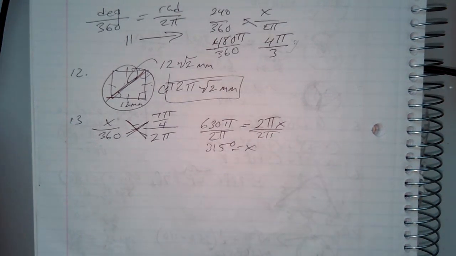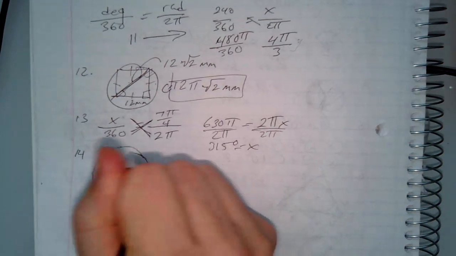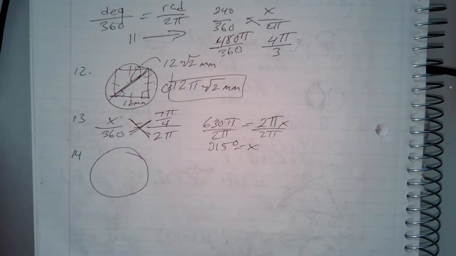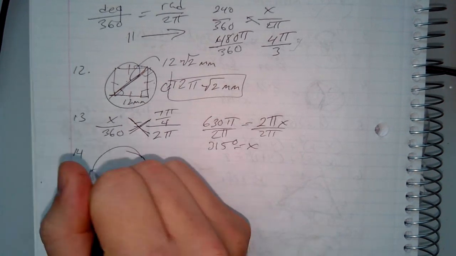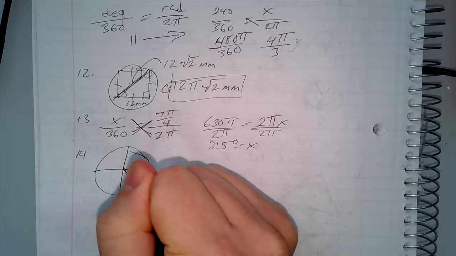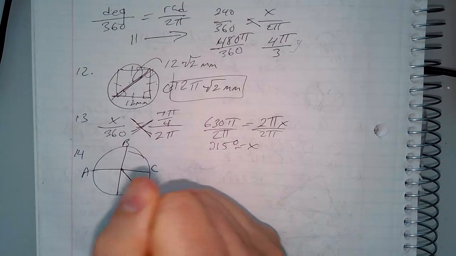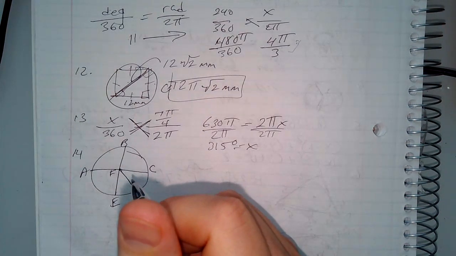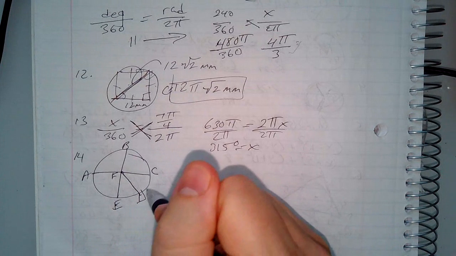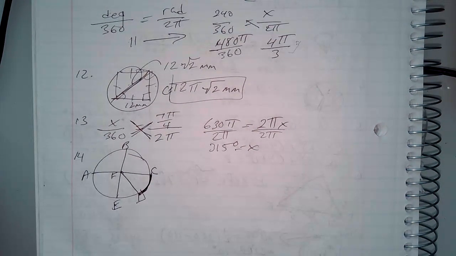Number 14. Number 14 has a big circle on it, and it says all sorts of stuff. It says A, B, C, D, E, and F. Now it wants to know what arc DC is. Find arc DC.